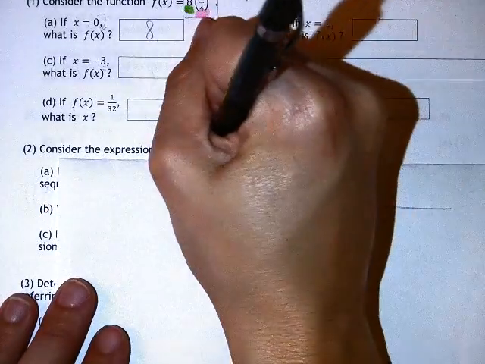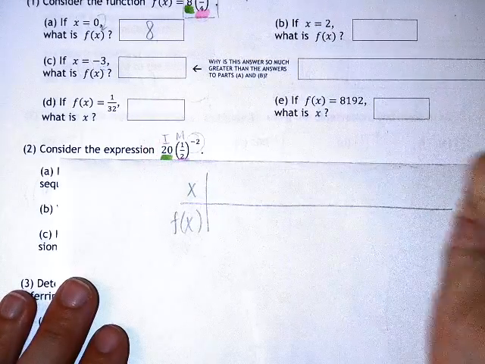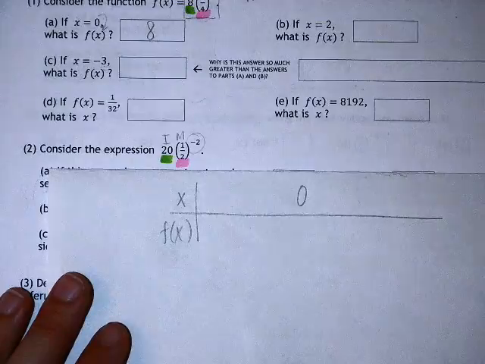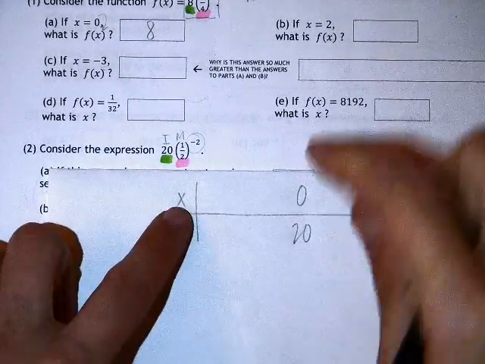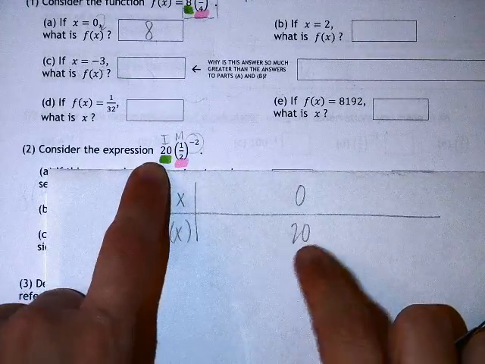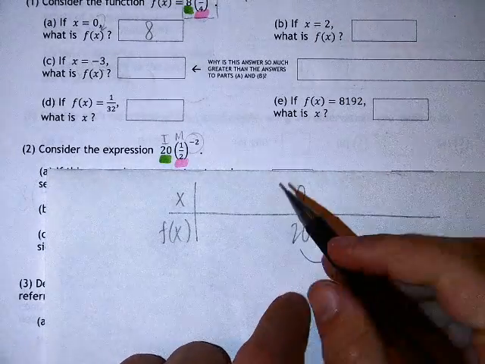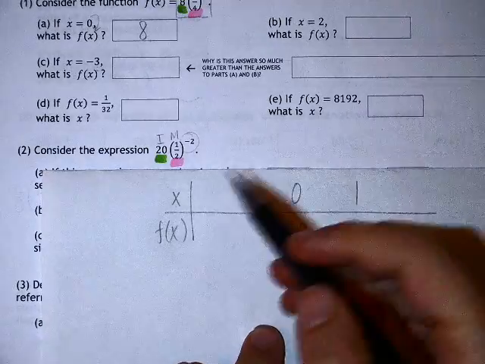So if I set up a table similar to the one that I made for question number 1, I would say to myself, okay, the initial value appears to be the 20, just based on its placement, and we know the initial value is always the 0 term. The multiplier always takes us to the next term to the right, or the next term of x.